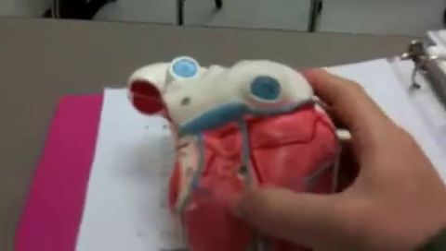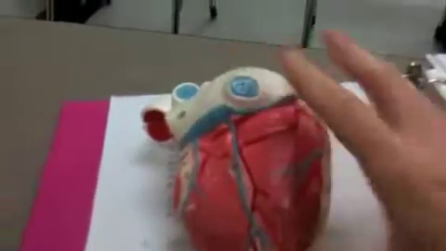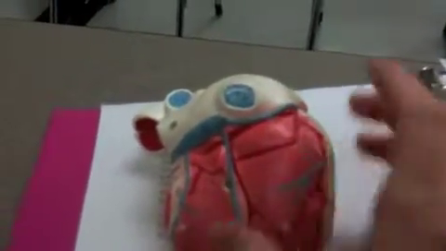From the posterior or dorsal side, you see here the left atrium, left ventricle, right atrium, right ventricle. So you take it apart, you can see them better. You can see the left atrium, left ventricle, right atrium, right ventricle. So blood comes into the right atrium from the body, goes through the tricuspid valve, which you can see better on this half right here, the tricuspid. And then it falls down into the right ventricle.